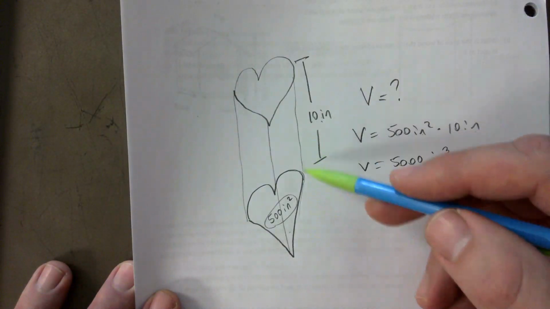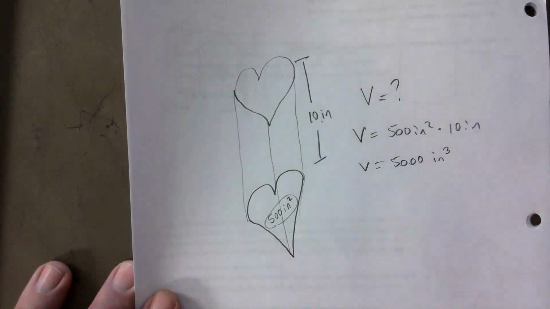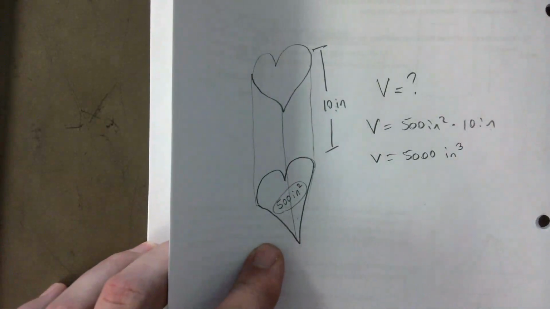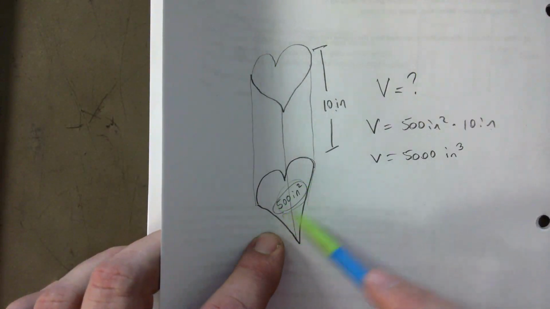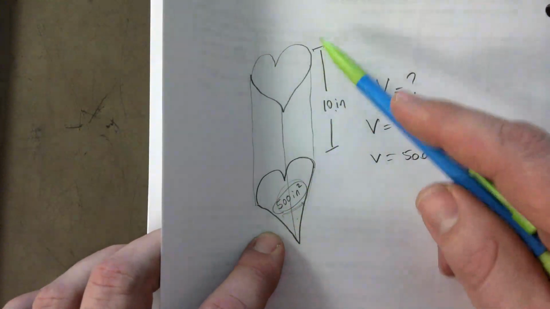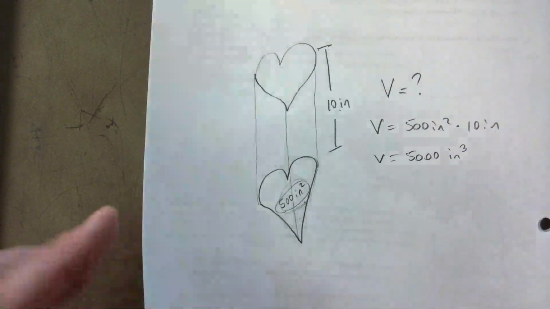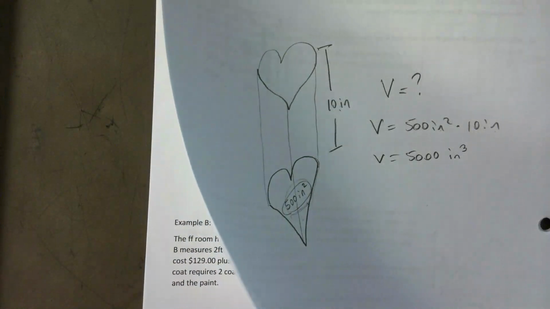So don't forget, I'm thinking of one that will confront you with this knowledge. So be careful, watch out for it. Okay? It's very important that you understand that. So I can give you any shape here at the bottom of the base. If I give you the area of it and the height, you should be able to figure out the volume of that shape. Okay? It could be a pentagon, hexagon, it could be a square, it could be anything. Okay? So keep that in mind.